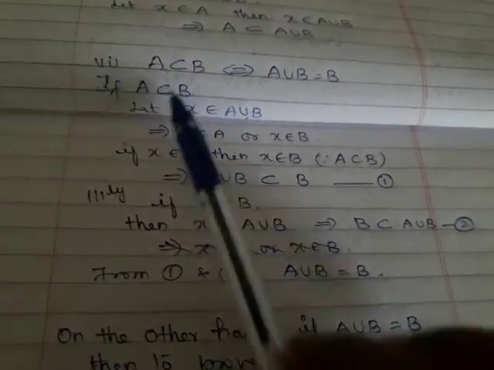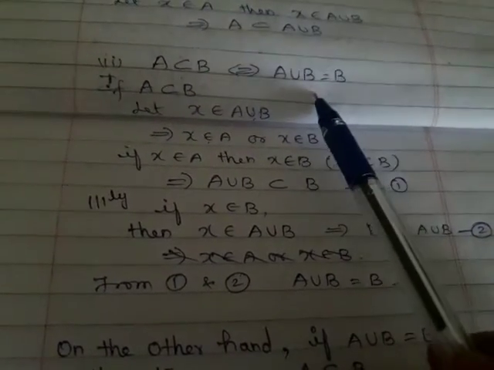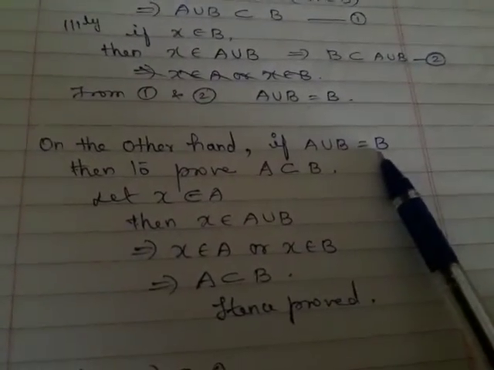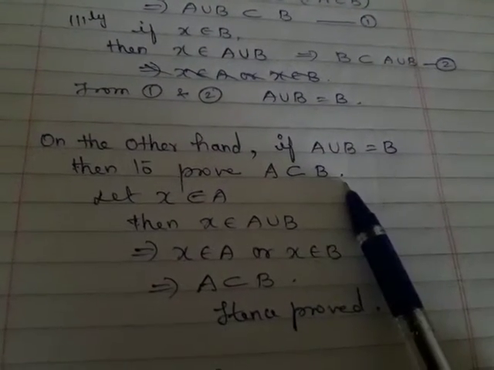Now we proved only one way. We assumed this and we proved this. Now what are we going to do? We are going to assume this and we have to prove this. So we are going to assume A union B equals B and we have to prove A is a subset of B. Now to prove it is a subset, what will we do?